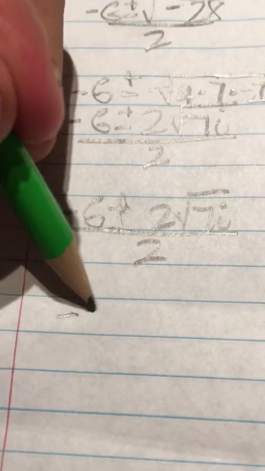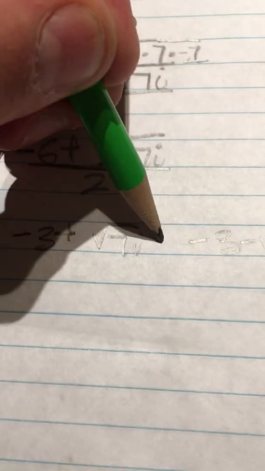So after we divide this by 2, it will give us negative 3 plus the square root of 7i. And we'll have negative 3 minus the square root of 7i. And this will be our imaginary solutions.